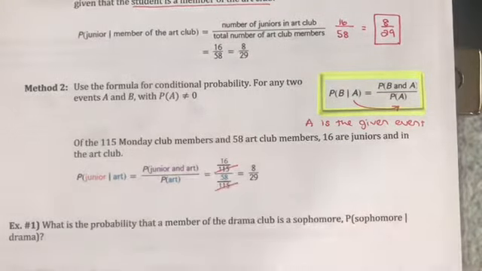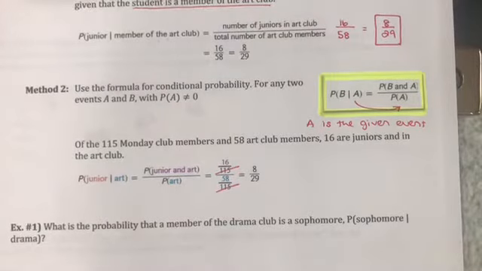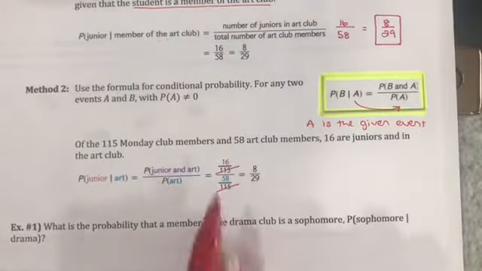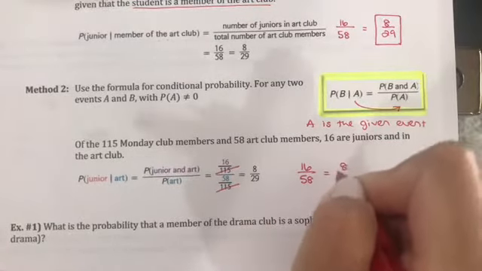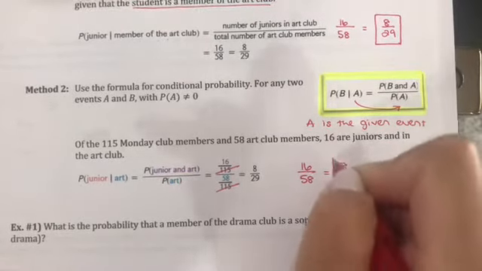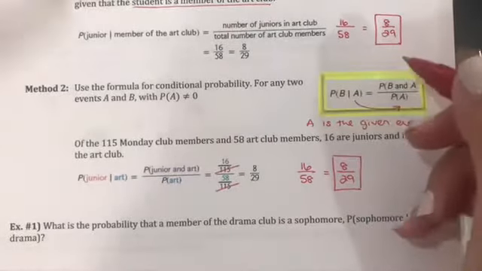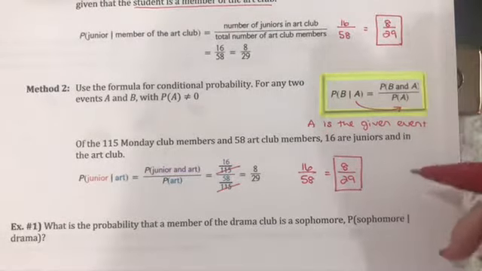And the 115s are going to cancel here in this case. And we again end up with 16 over 58, which reduces to 8 over 29. Obviously, we got the same probability because we were looking for the same thing. They were just two different methods.